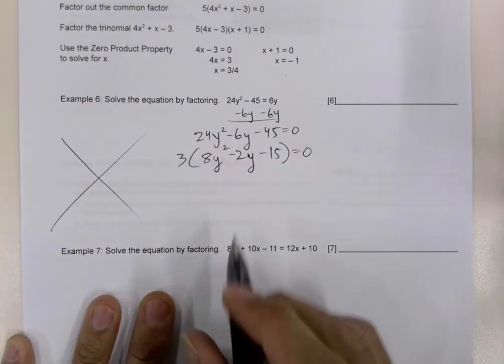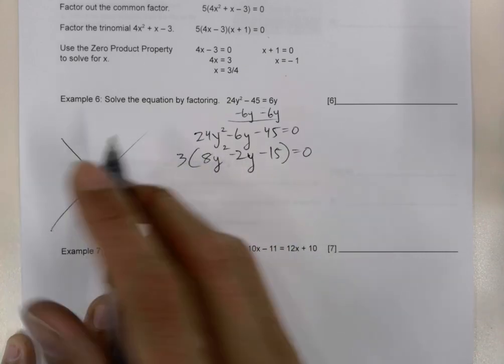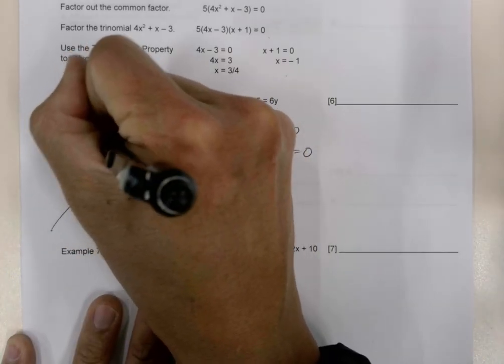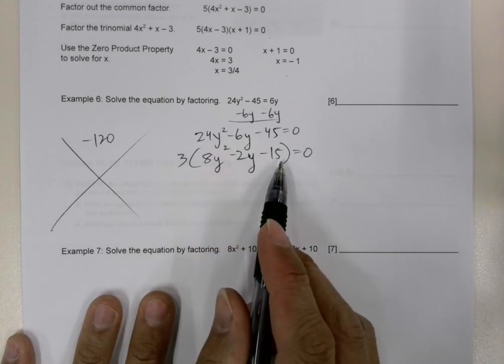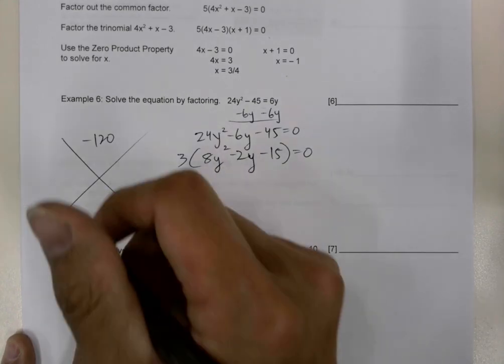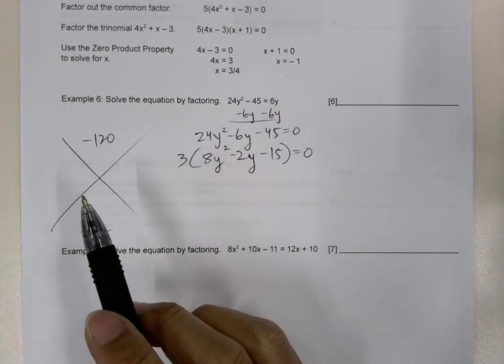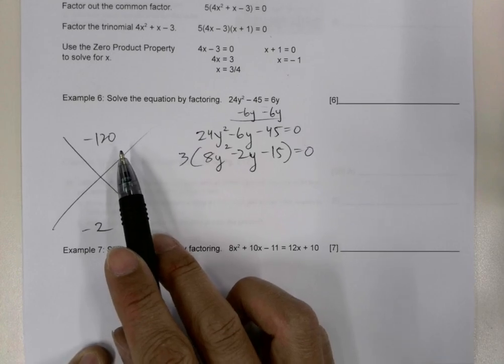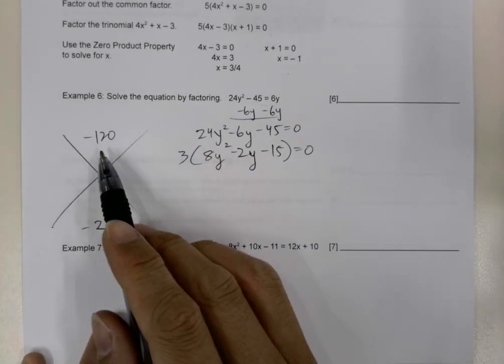Right? So our a times c is going to go at the top, so it's going to be negative 120. And then our b is down at the bottom, so minus 2 at the bottom. So what two numbers multiply to negative 120 but add up to negative 2? Let's see, we have 60 times 2.